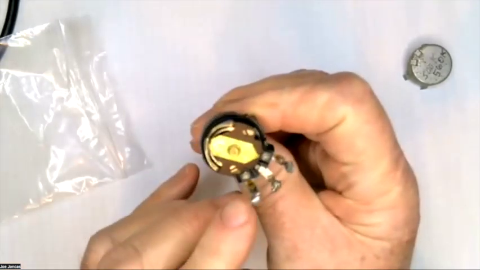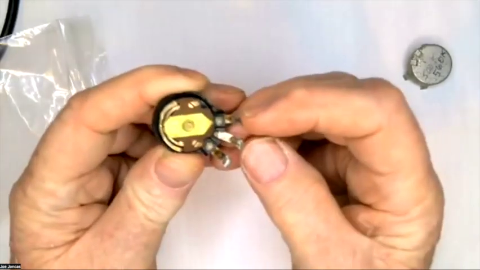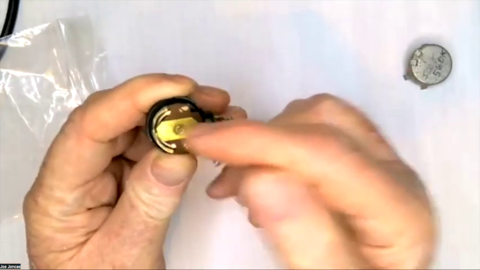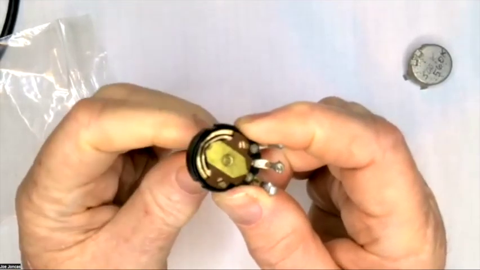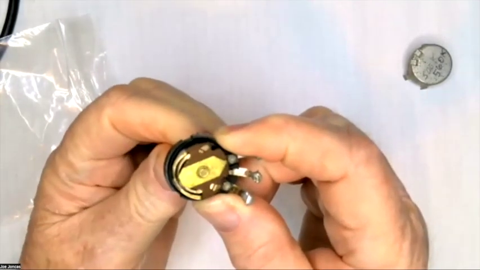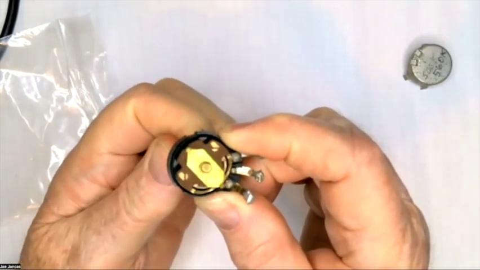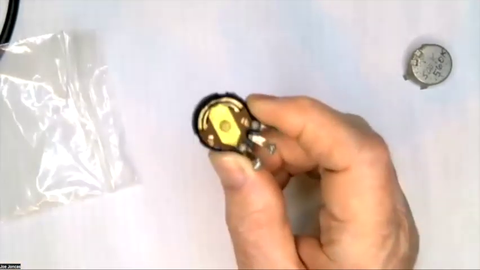And this is one side, and there's a resistor that goes all the way around here and comes out this side, and the center one is connected to the center tap. And as you rotate it, you change the resistance. This is a 500K pot, and I'm not going to bother using my ohm meter, but you get the picture?